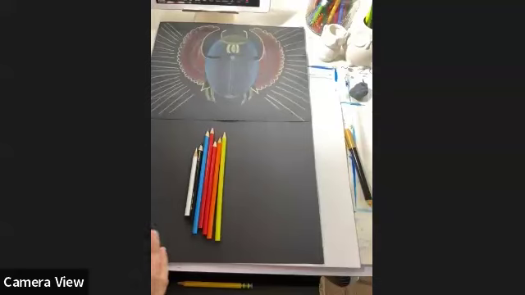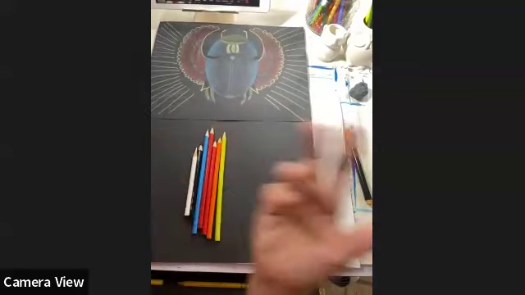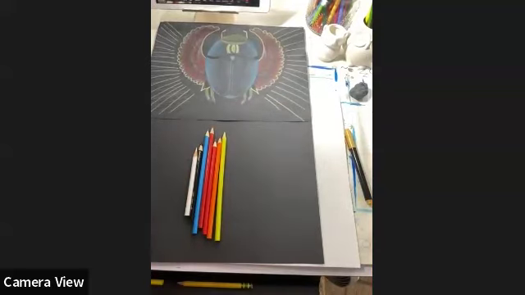Anyway, we're going to be doing this Egyptian scarab beetle. And just some quick little information about scarab beetles. I love Egyptian history, so I always used to draw scarab beetles. And I remember in high school, I had like a scarab beetle necklace and stuff. I was really into it.